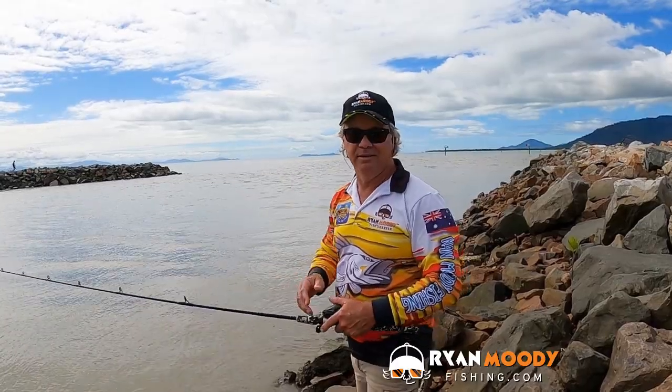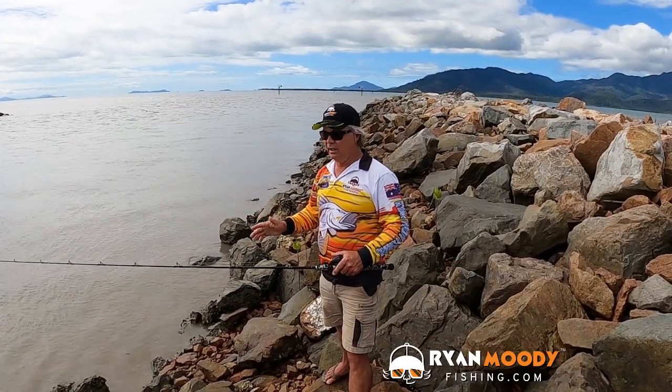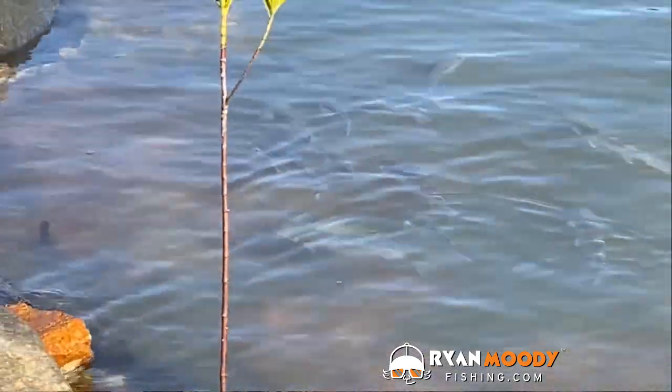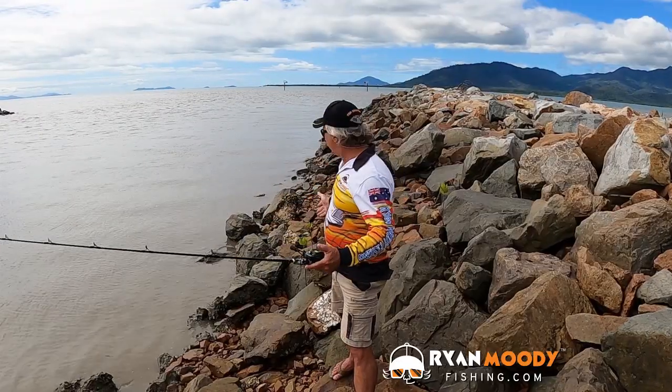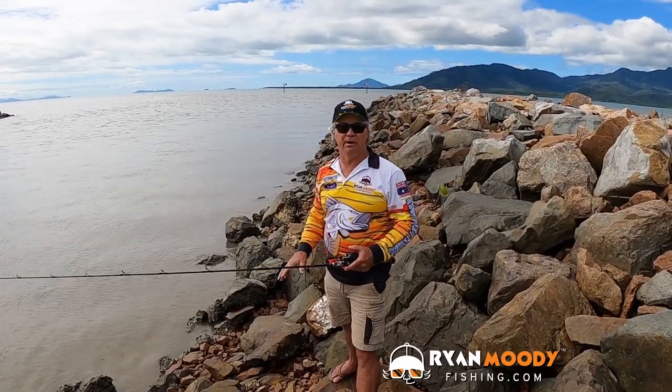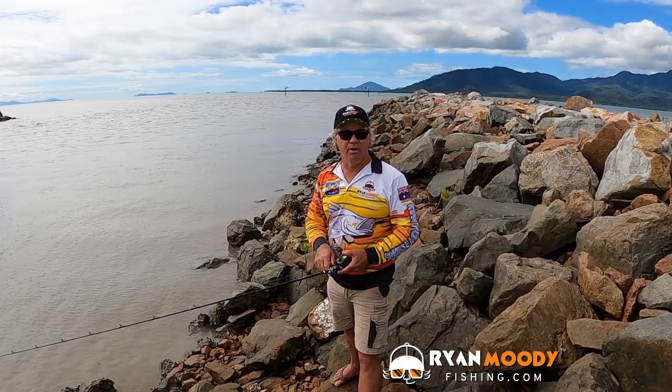Now, if I was to live bait here, I want to be catching my bait somewhere nearby. I don't want to be dragging it kilometres with me, and it's just so much of a hindrance. But normally if you look at a rock wall like this, you'd say there's no way I'm going to throw a cast net here because it's going to get stuck on the rocks.